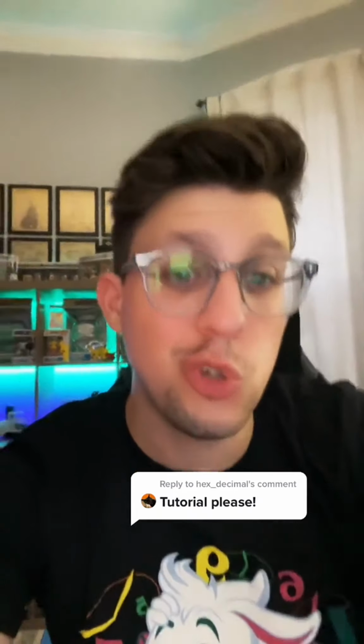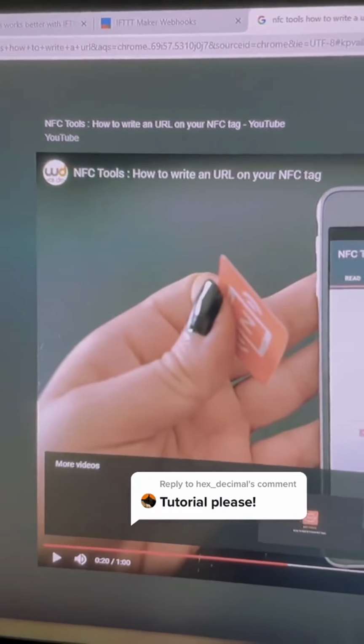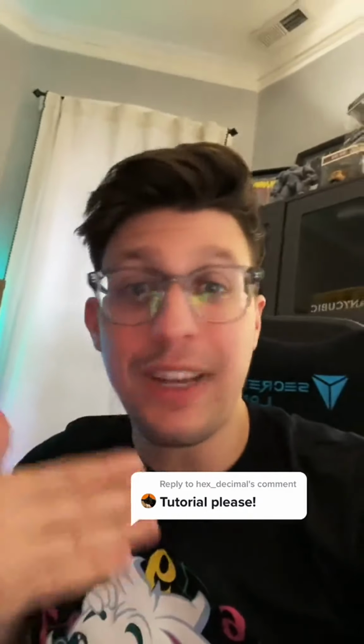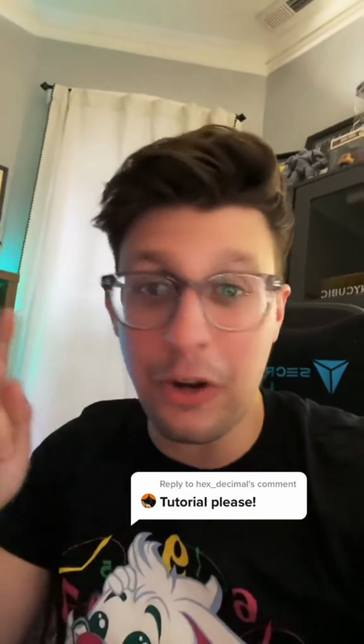So there are a lot of tools that do this. The one I use is called NFC Tools, and there are a lot of YouTube videos that show you how to write that URL to the NFC tag. But once that's written, you can scan it with any device, hit the link, and it'll run your applet.